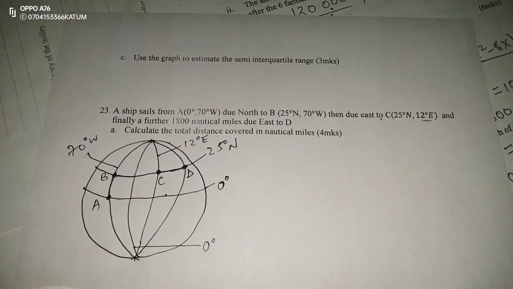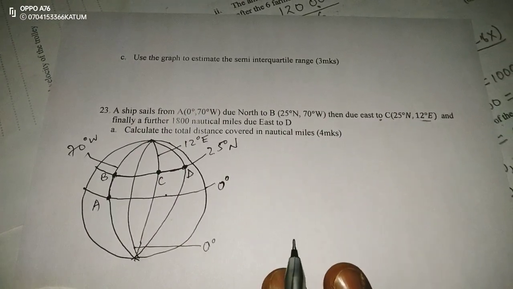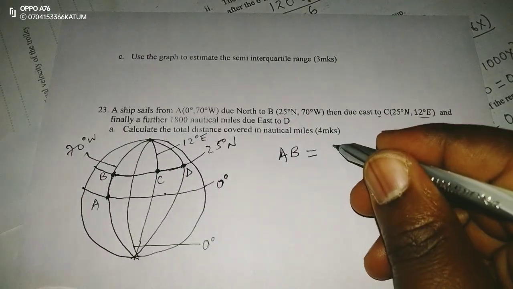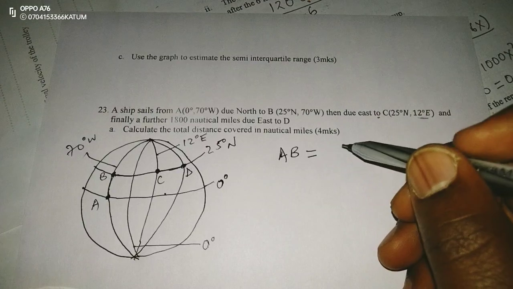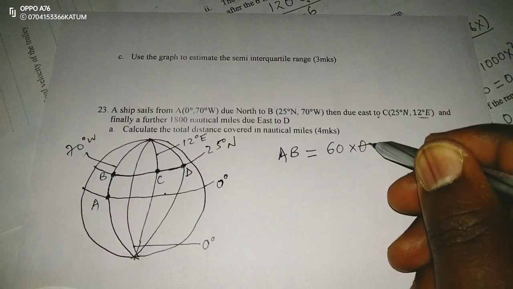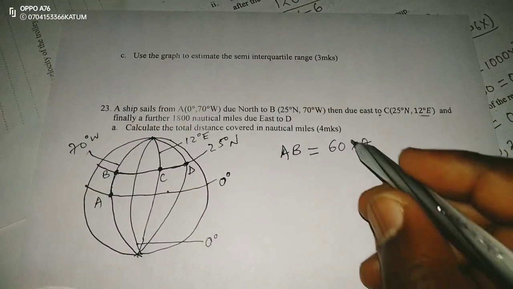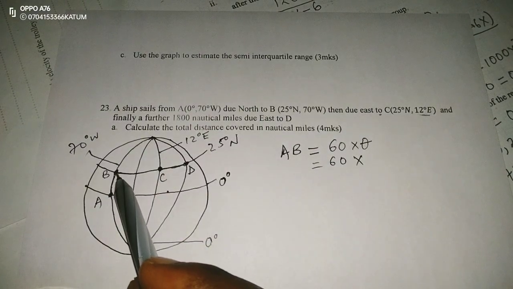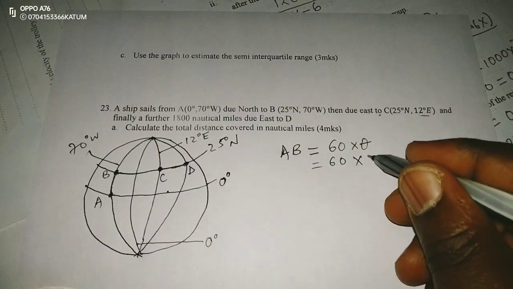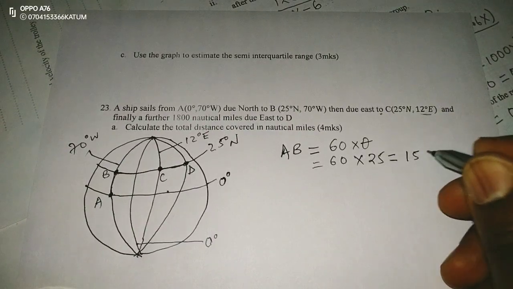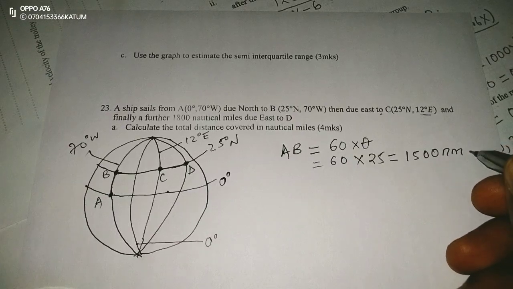Therefore, now we can calculate first of all the distance, as we are told to do. From A to B, because this is a great circle, the distance in nautical miles is usually given by 60 multiplied by theta, the difference in latitude. Therefore, 60 multiplied by 25, from 0 degrees equator to 25 degrees north. The distance in nautical miles will be 1,500 nautical miles.